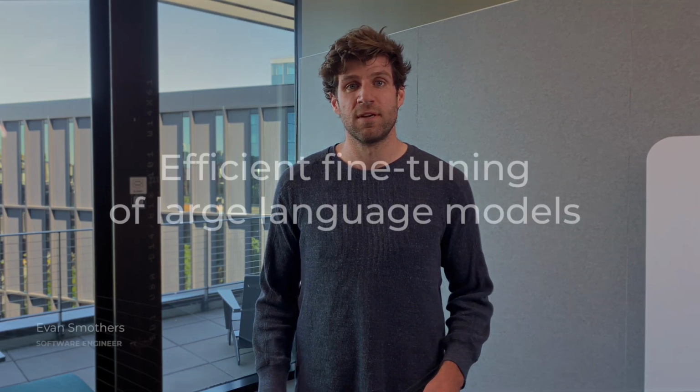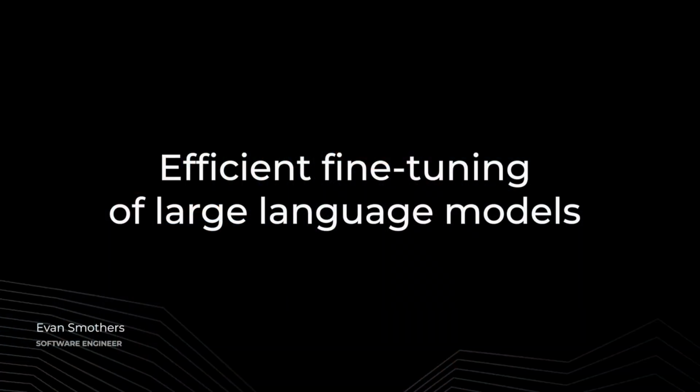Next, I'll hand it off to my colleague Evan, who will talk about fine-tuning for large language models. Thank you. Thanks, Wanchao. Hi, my name is Evan Smothers. I'm an engineer on the PyTorch domains team, focusing on fine-tuning. I'm going to talk about fine-tuning large language models using PyTorch.